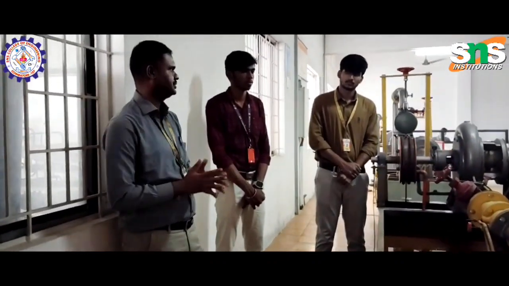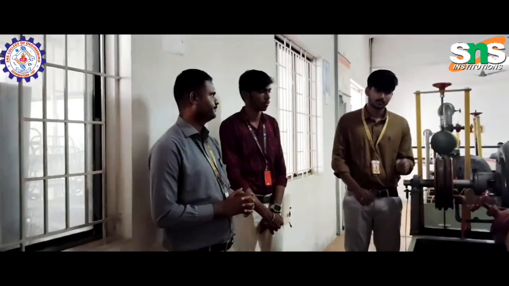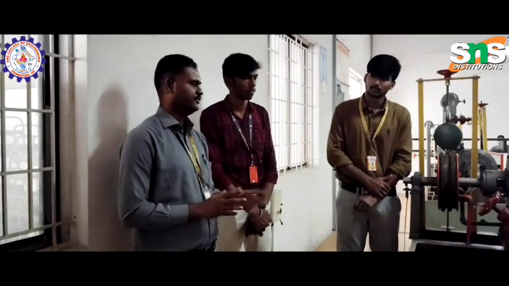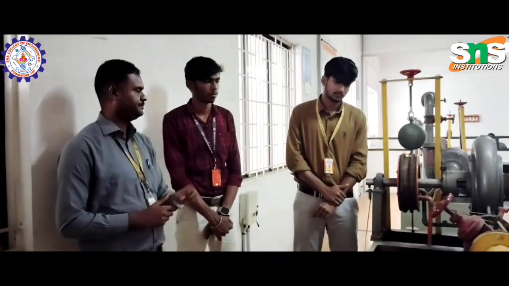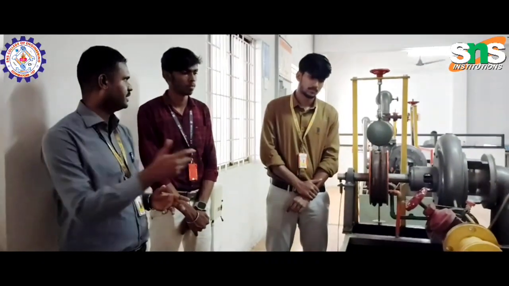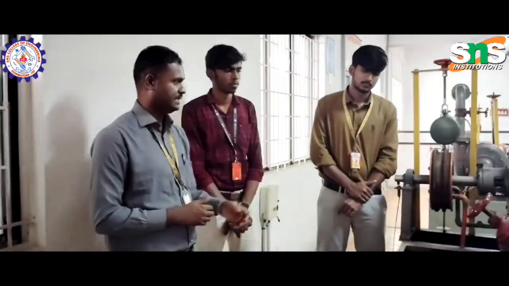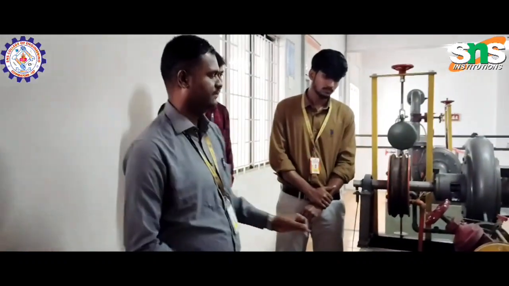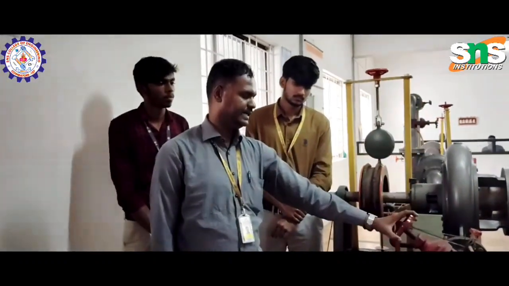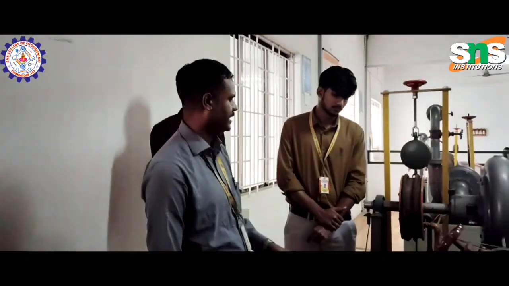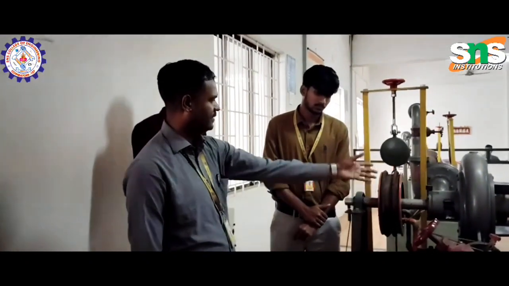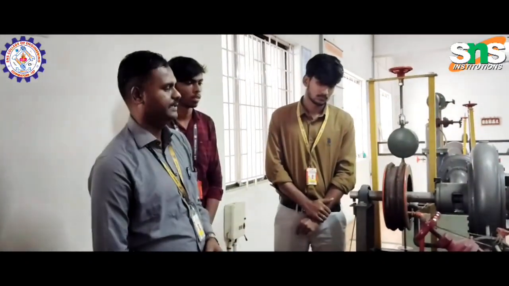If you have any questions, you can ask me. How can we control the speed of it? Yes, for controlling the speed: the power of the turbine depends upon the water flow, how much water is entering the turbine. For that we have a gate valve. By opening and closing the gate valve, we can control the flow rate, and by controlling the flow rate, we can control the speed of the turbine.